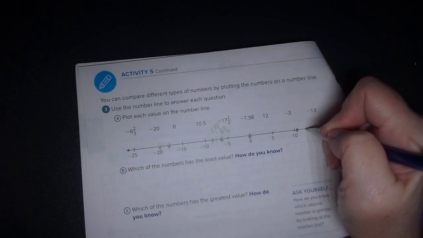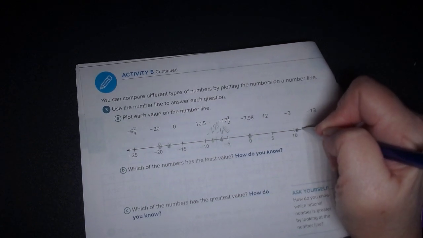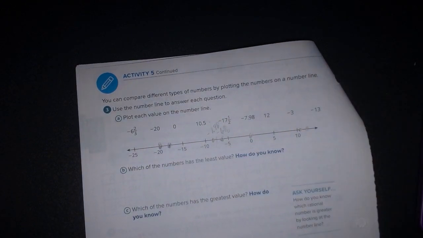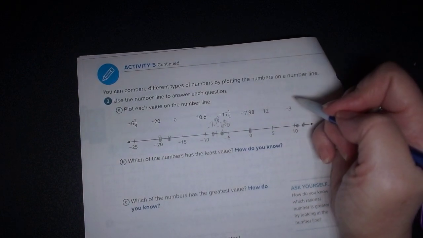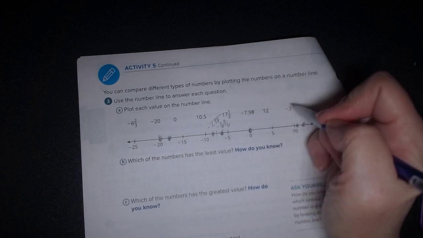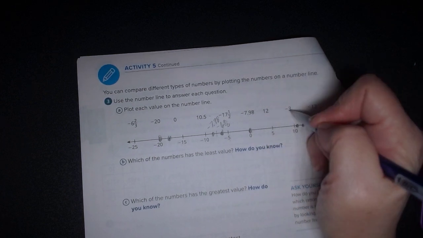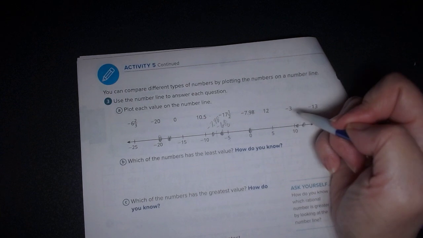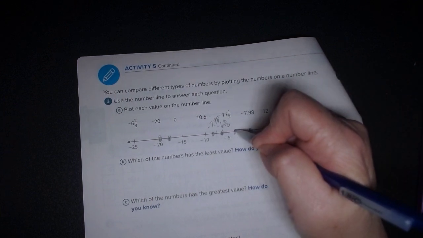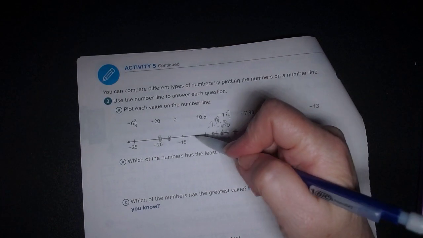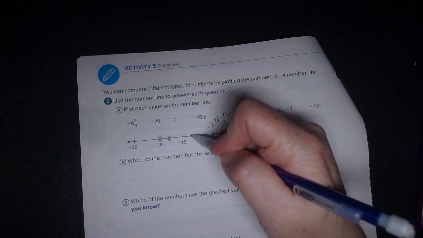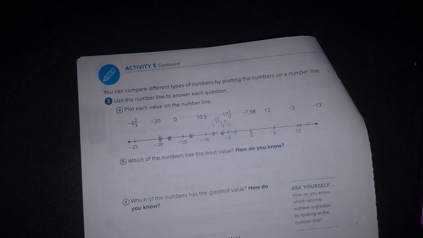And we have the number 12. This was 10 1/2, so 12 is going to be over just a little bit further. And again, these number lines aren't very detailed, so we just need to get our best estimate. -3. 3 comes between 0 and 5, so -3 comes between 0 and -5. So it's going to be about here. And then -13 comes between the -10 and the -15. That'll be about here.